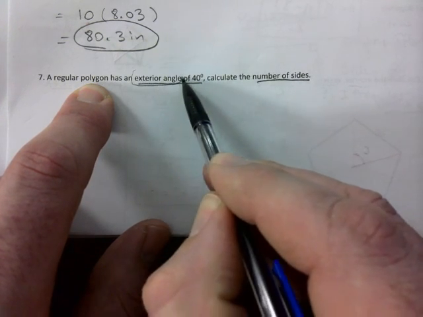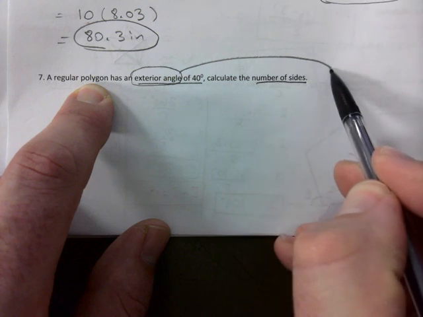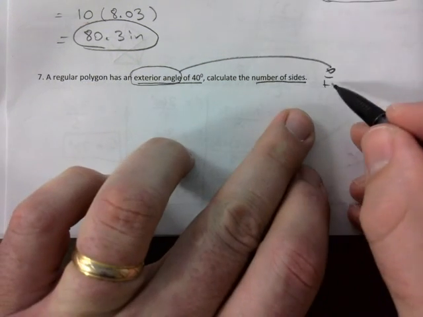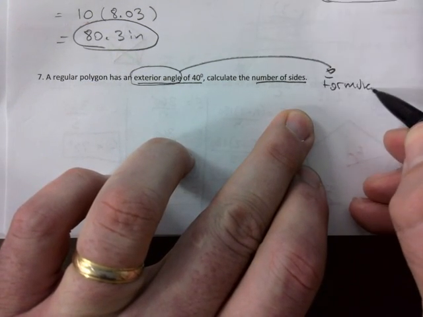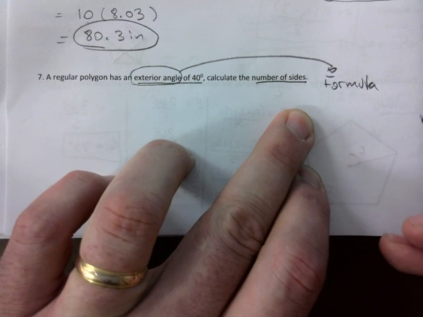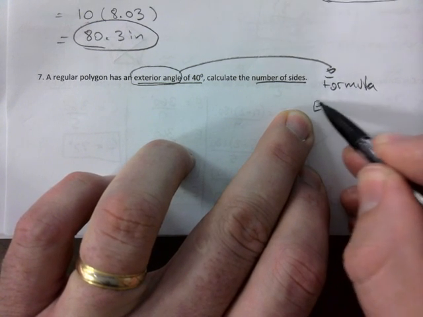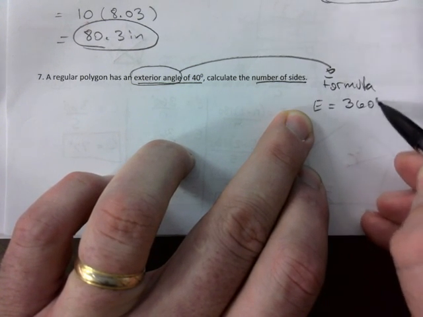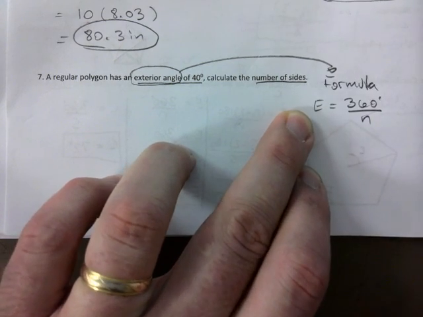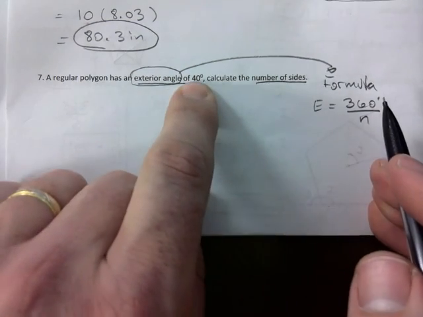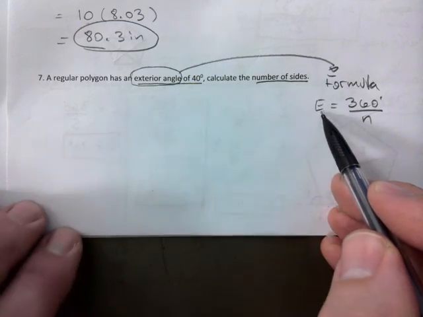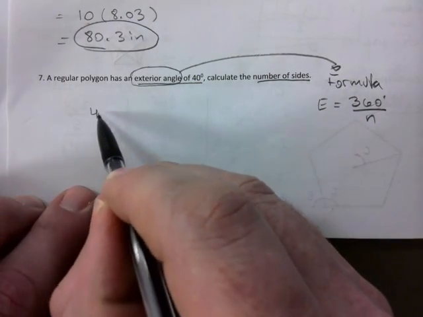When it says the exterior angle, I want you to think of the formula. Like they're asking you for the number of sides, right? So the formula for exterior angle is 360 degrees divided by n, okay? Where E is given to you.